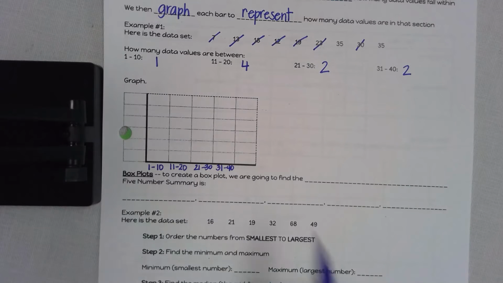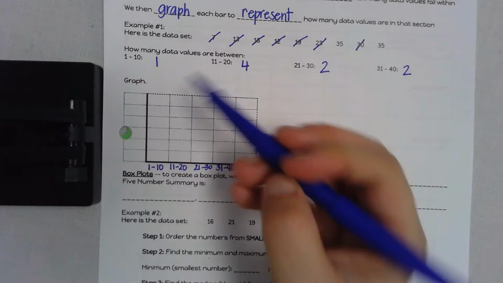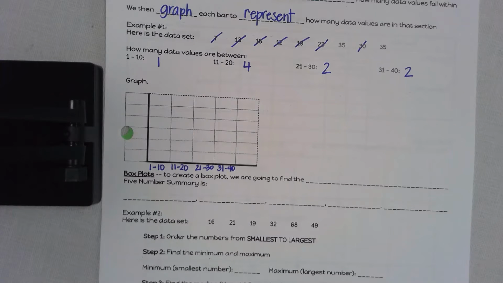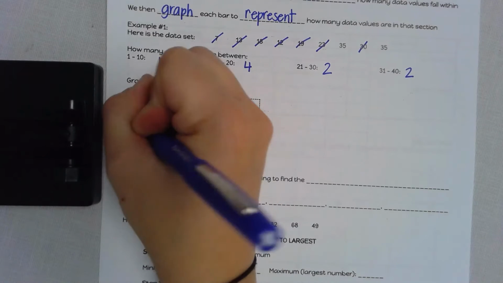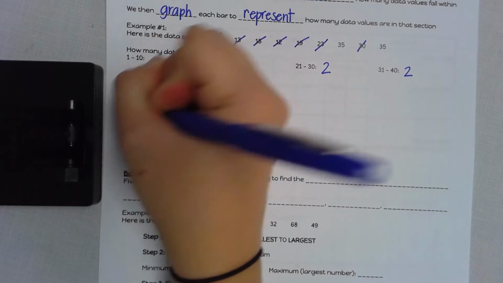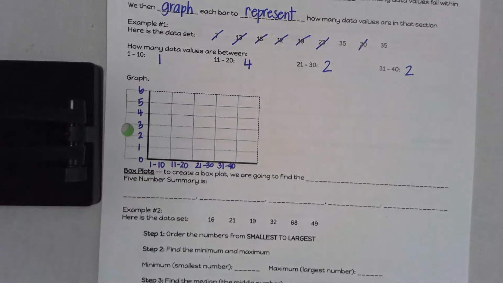Now, what do you think I'm going to put on this axis? So we dealt with these numbers, right? What do you think I'm going to put on this axis? You're not sure? It's okay. We're going to put the frequency. So this is 0, 1, 2, 3, 4, 5, and 6. Now, me personally, I usually label everything that's given to me. Because if they give it to me, I'm probably going to use it at some point. So I'm going to label everything.